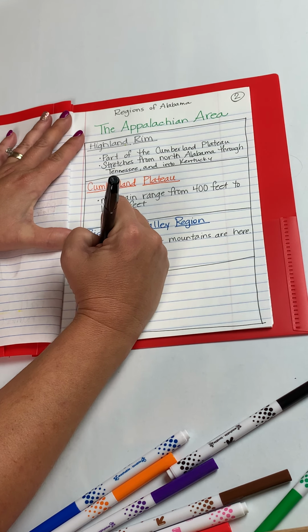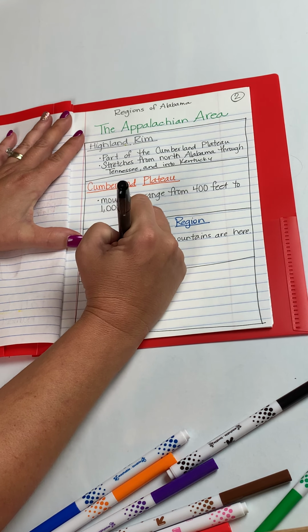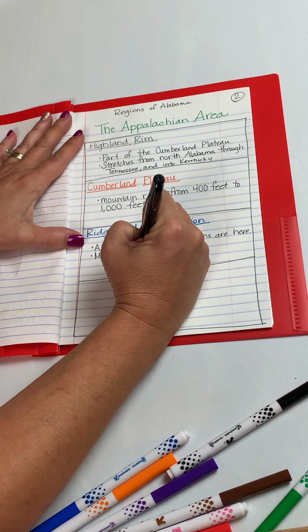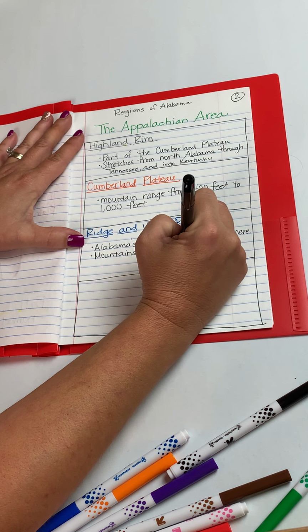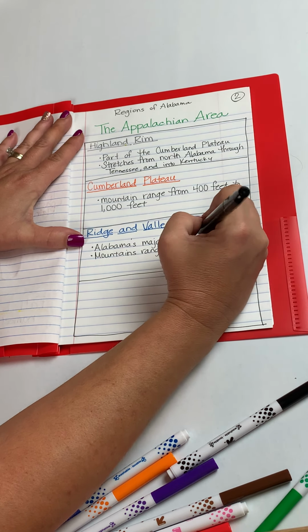And then the mountains range from 500 feet to 1,200 feet. So the mountains in the Ridge and Valley region are a little taller than the Cumberland Plateau.